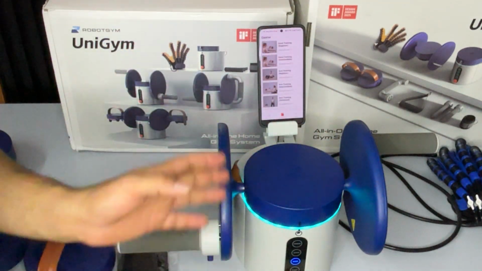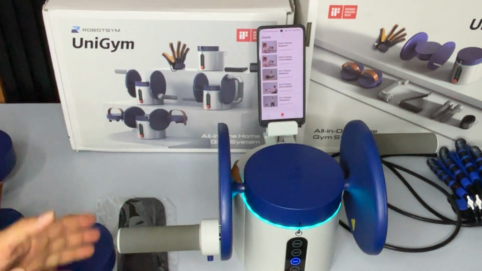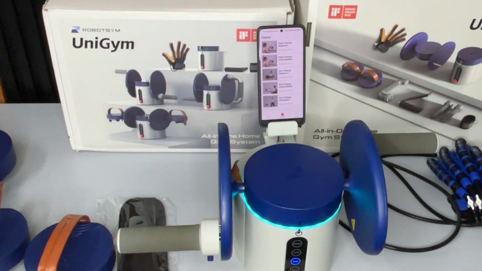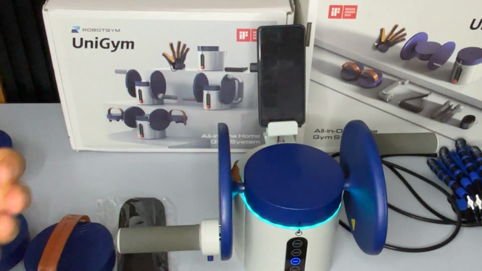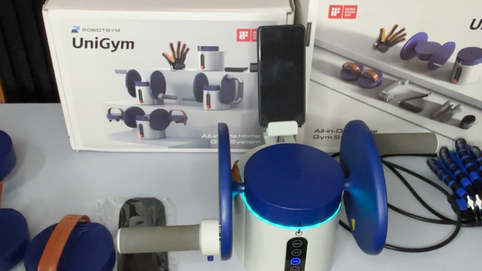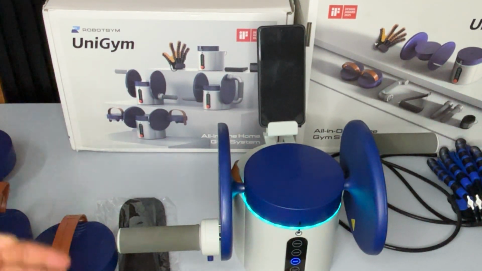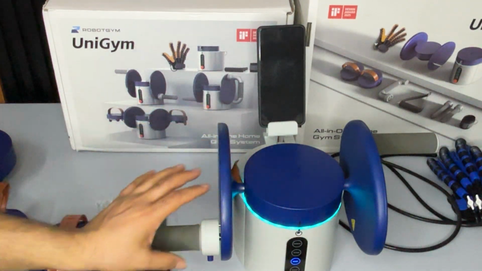So this is the complete demonstration of the device. This is a compact device with all the movements of every joint: abduction, adduction, extension, flexion, finger, robotic arm, forearm, knee, and hip, and pedal cycling or arm cycling. Everything is there in that compact device.